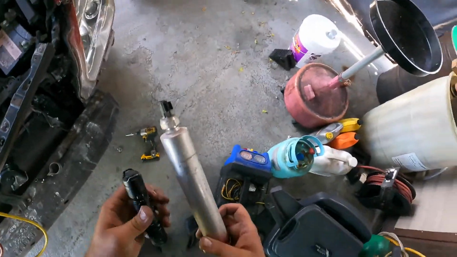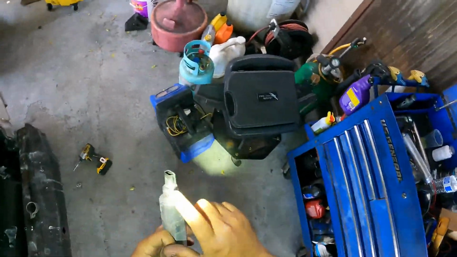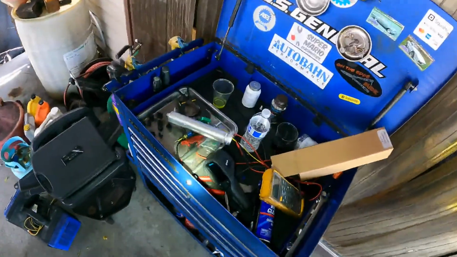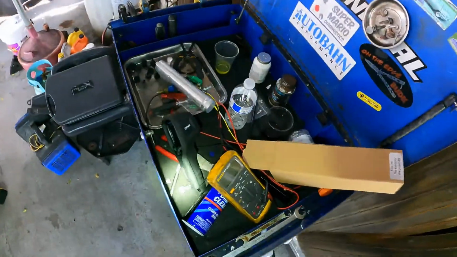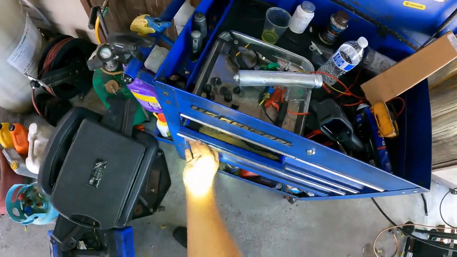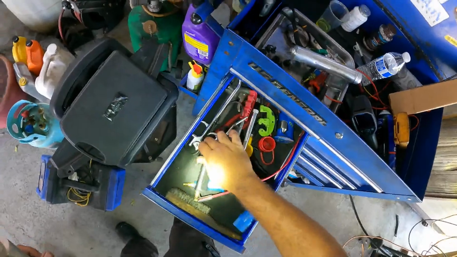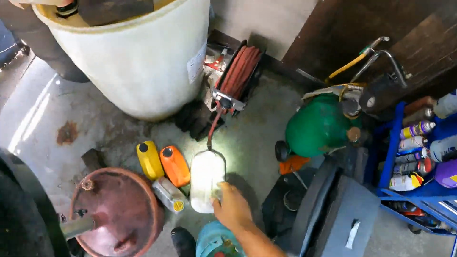So we need to remove and replace this sensor here. Okay, zero PSIs. Well, before I do that, I'm just curious to see what happens if we blow a little bit of air.